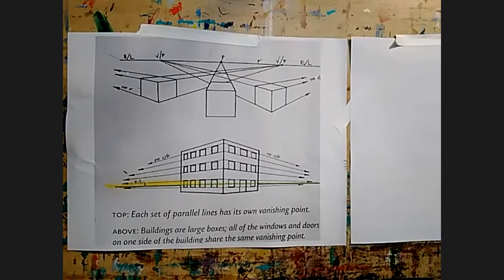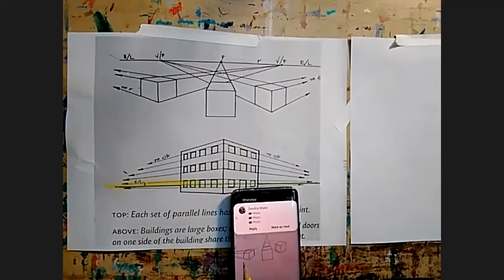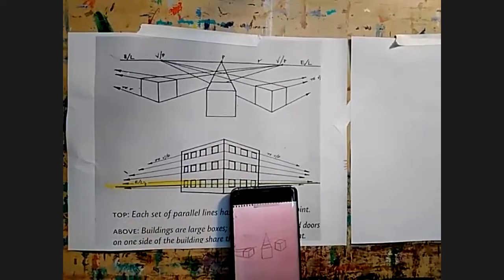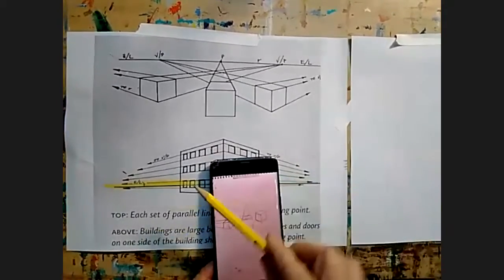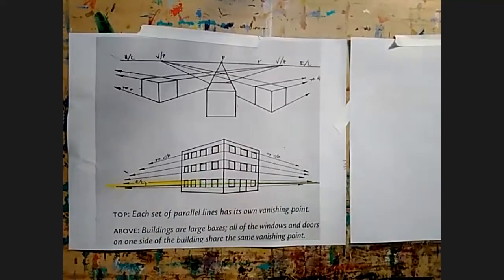Mira, I don't know what's happening on this side. You don't have this going to the vanishing point, do you see that? You have this going down. They all have to go up towards the eye level and meet here in one spot. Why don't you try it? Okay. Yep.